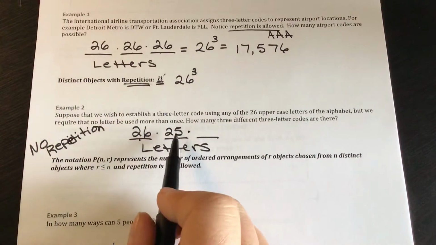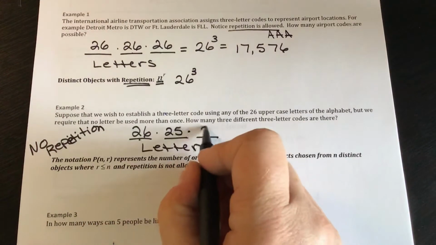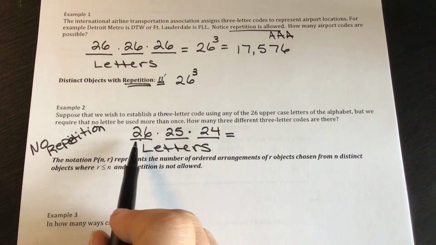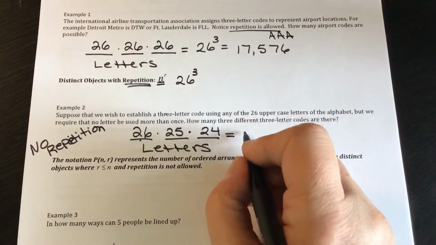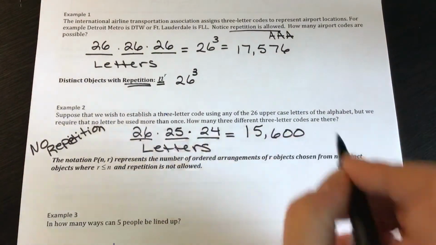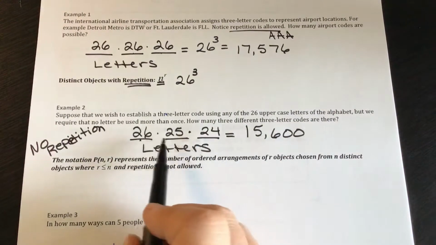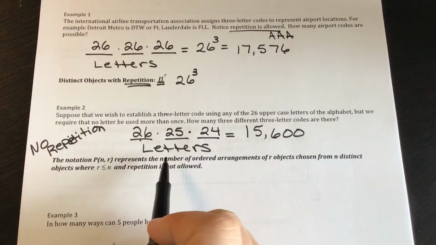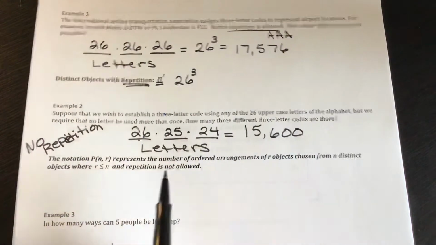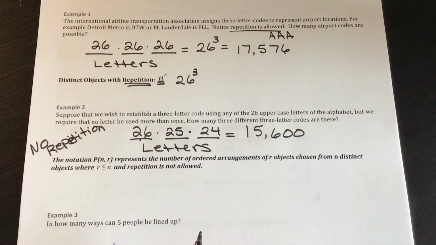And then I take one out, and there would be only 24 letters to choose for the third spot. If I multiply these together, 26, 25, 24, that is 15,600 ways that I can get a 3-letter combination where I cannot repeat the letters.